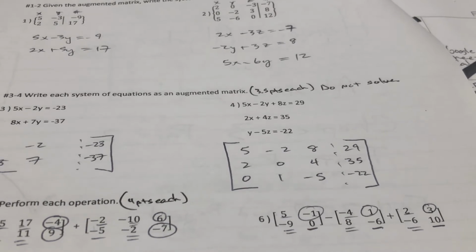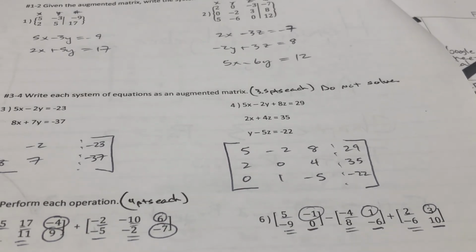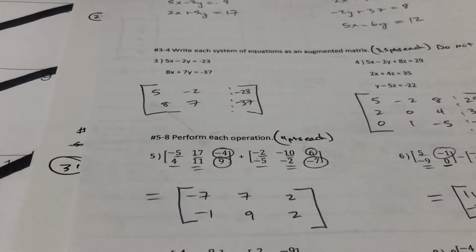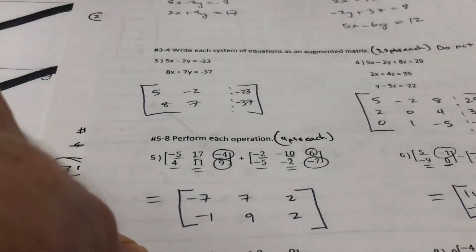Do use the matrix, like those brackets. I couldn't when I typed this up for 1 and 2, but do use them for 3 and 4. All right, let's talk about 5. 5 just corresponding, the negative 5 can be added to the negative 2. The 17 is added to the negative 10 and so forth.